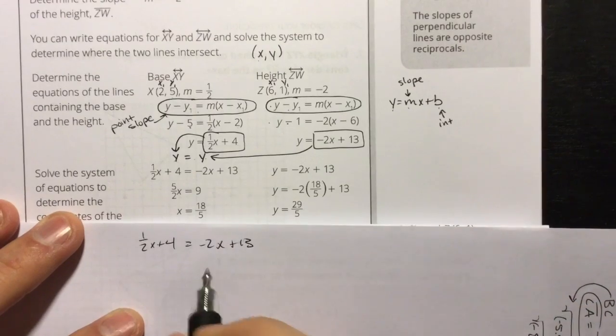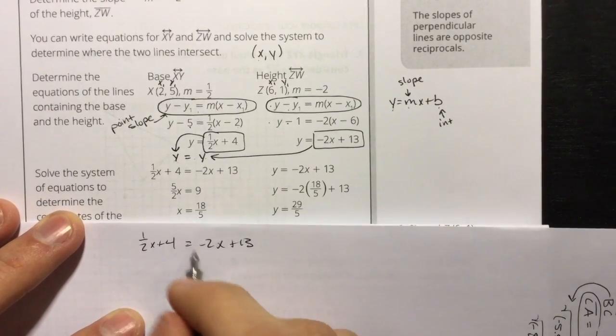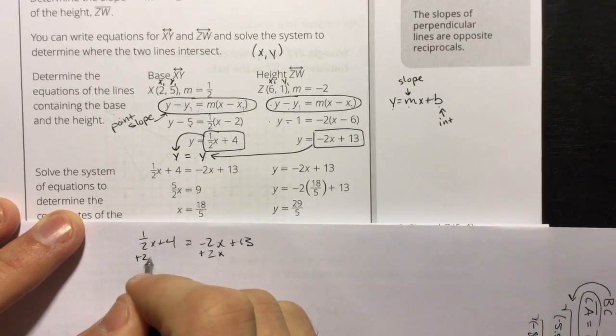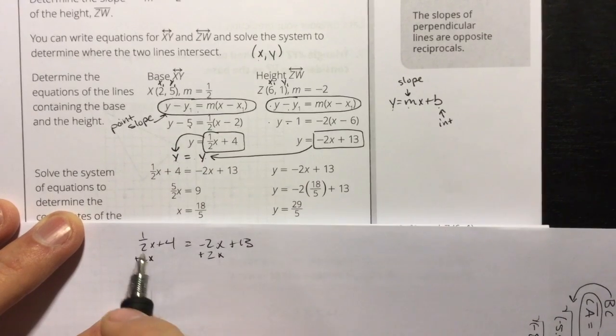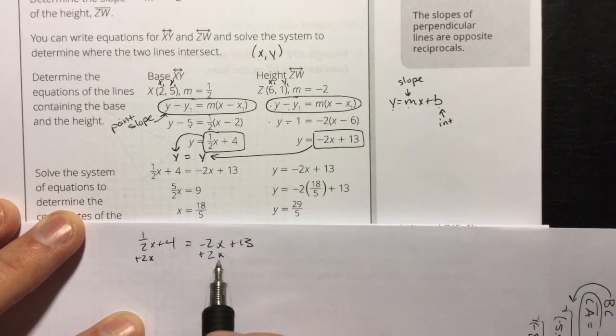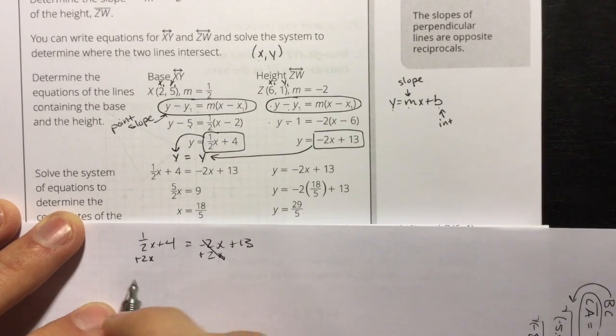Okay, so now we want to solve for x. I want to get all of my x values on one side. I'm going to go ahead and add 2x because I don't like fractions and I don't like negative numbers, and by subtracting this 1/2 x I would get a negative and a fraction. You can do that, there's nothing wrong with that, but I'm just going to go ahead and do it this way. So this -2x plus 2x goes away.